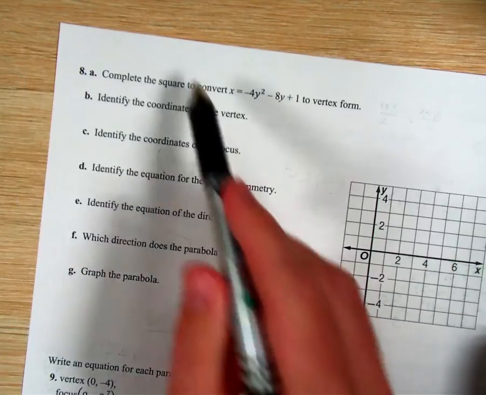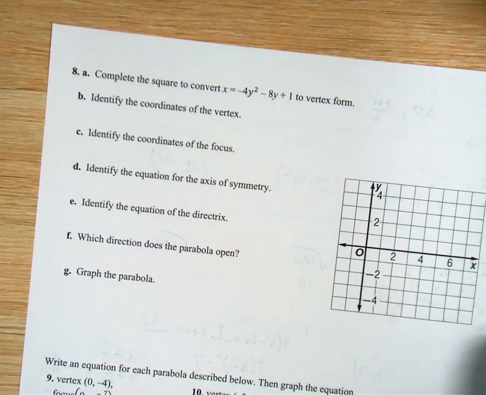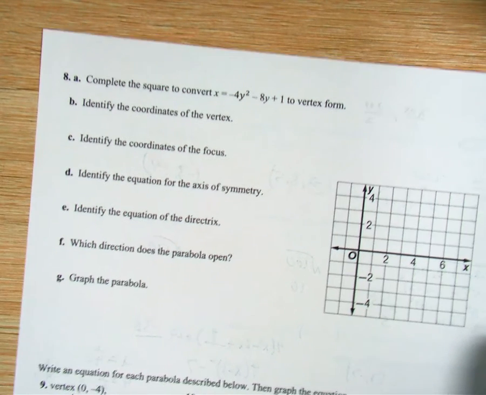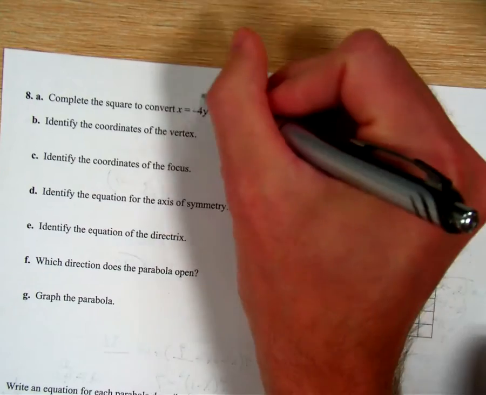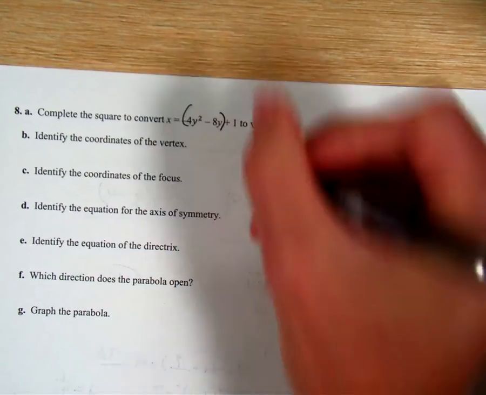Okay, it's the same idea, but it's going to be sideways. All right, we can get started on here. I might not graph it, but I don't want this video to be forever. We'll factor out the -4.